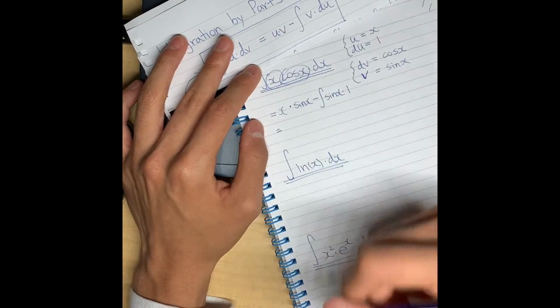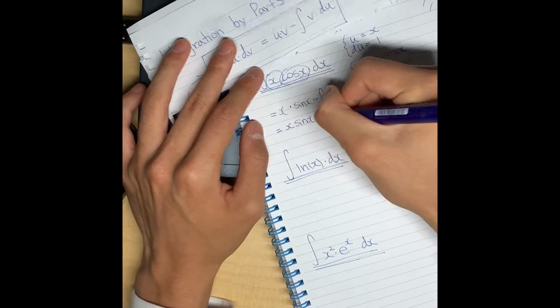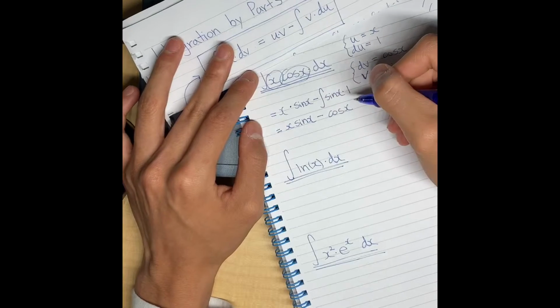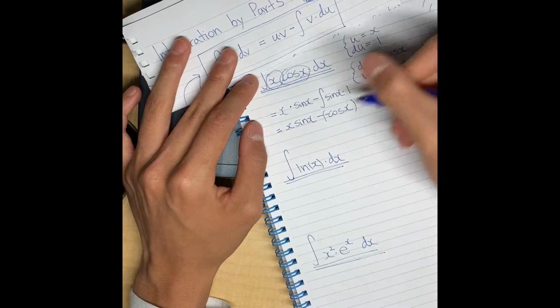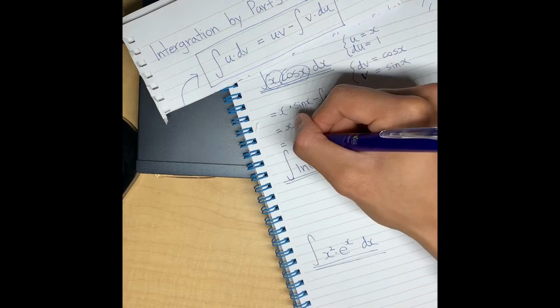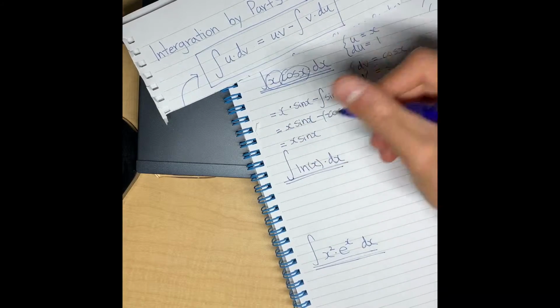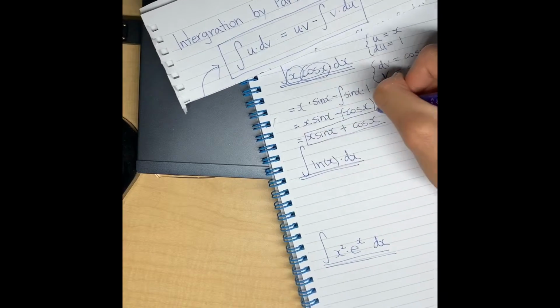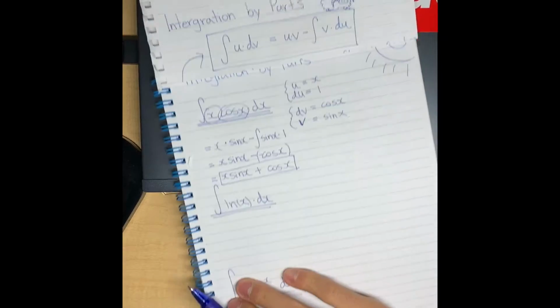And that equals x sine x minus negative cosine x. And since we have a double minus, which makes it a plus, we end up with x sine x plus cosine x plus c. Sorry, I forgot the c. And that will be our final answer.